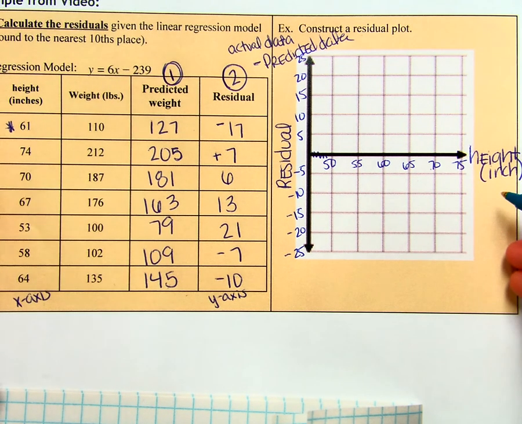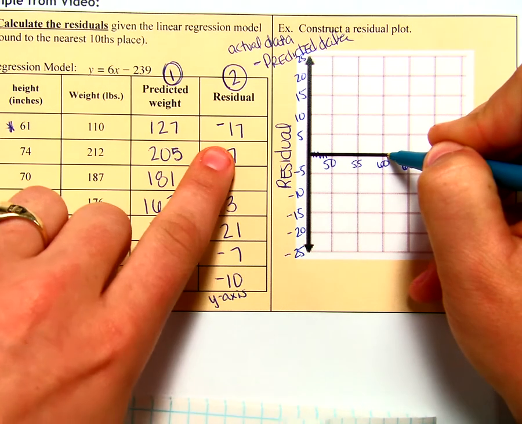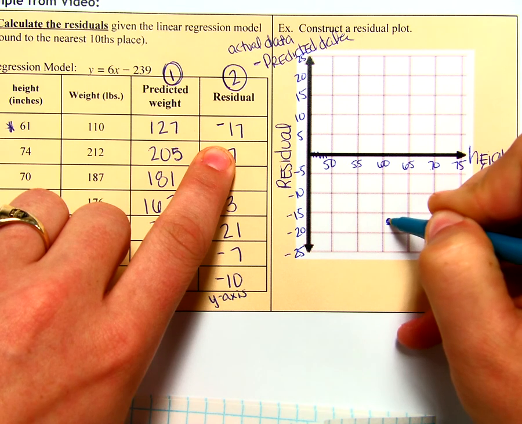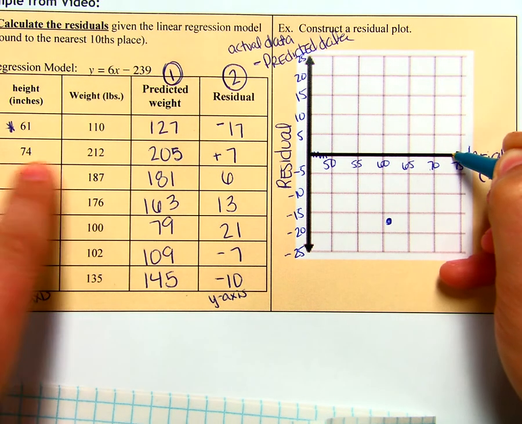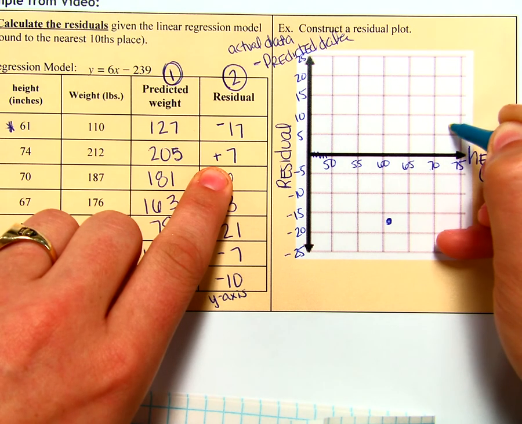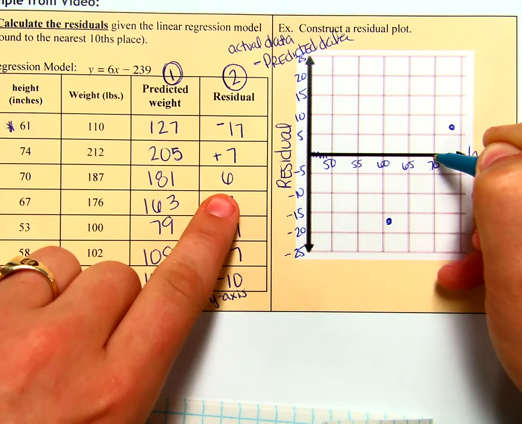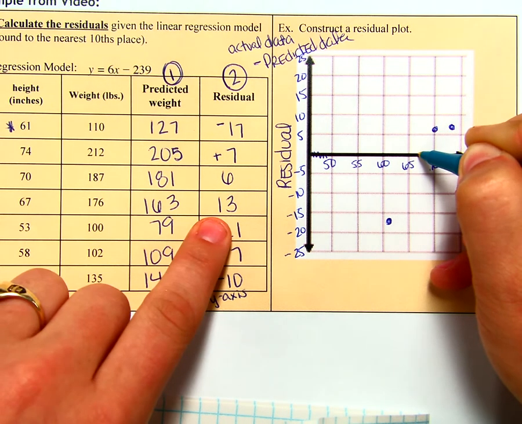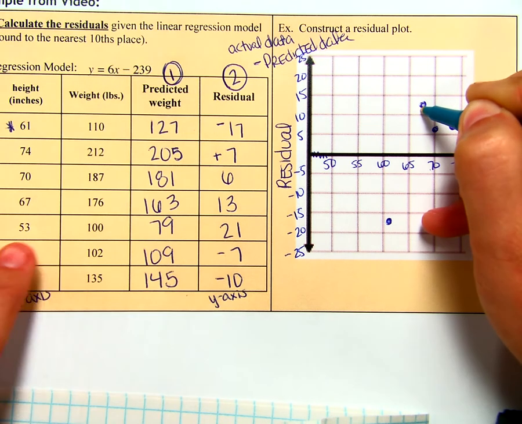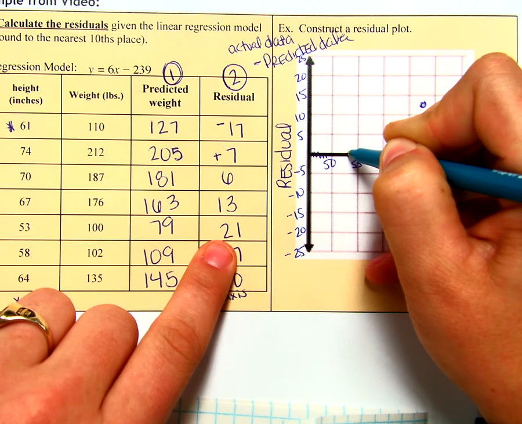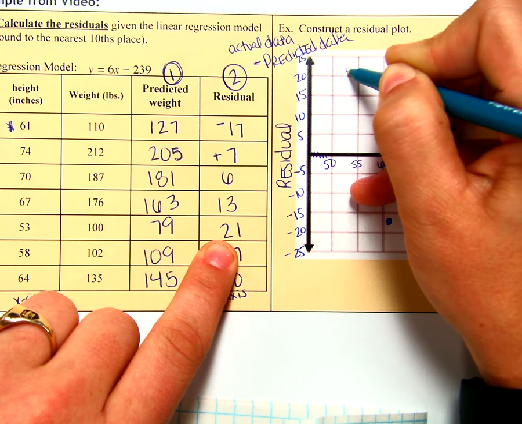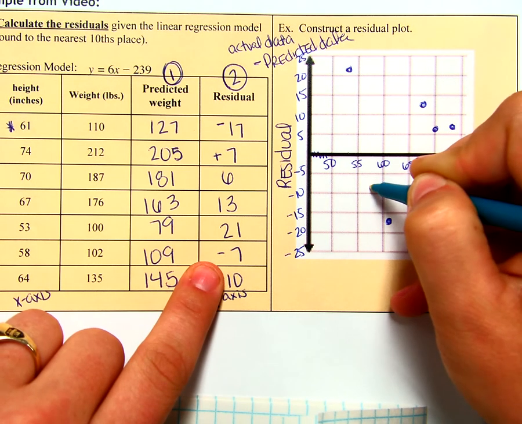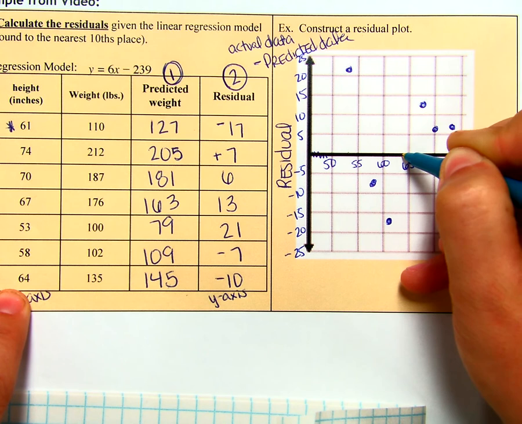So I'm going to plot the points 61 and negative 17. 74 and positive 7, 70 and 6, 67 and 13, 53 and 21, 58 and negative 7, and 64 and negative 10.